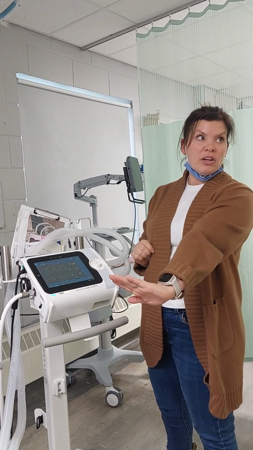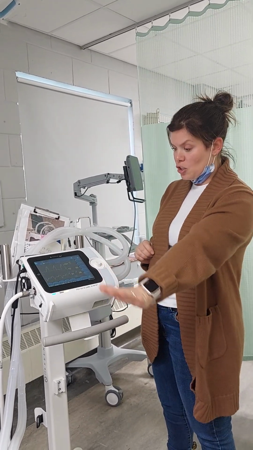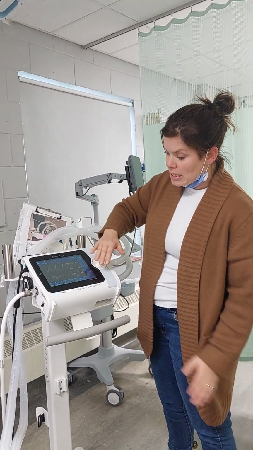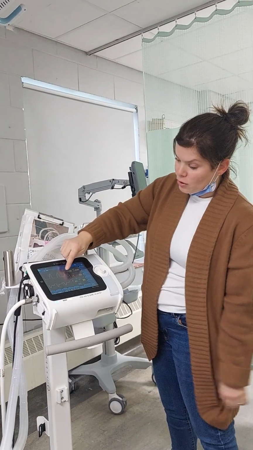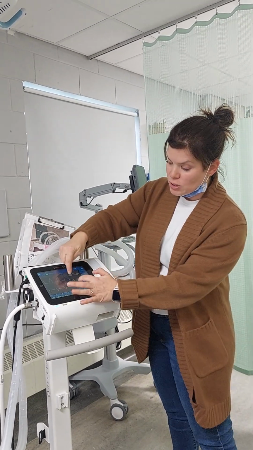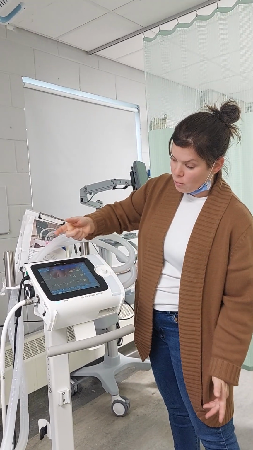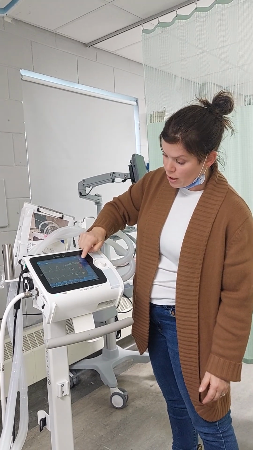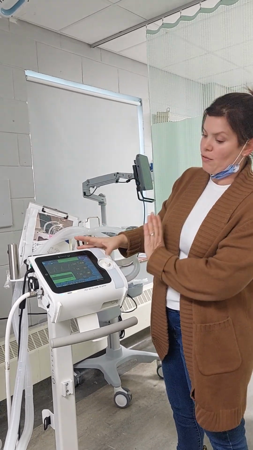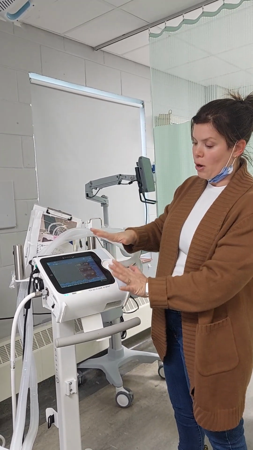Once you have it going, your next step is you need to set your thresholds for alarms. And you just pick anything. See these little dark blue sections? You hit one and you just press auto set and confirm. That's your most important part.